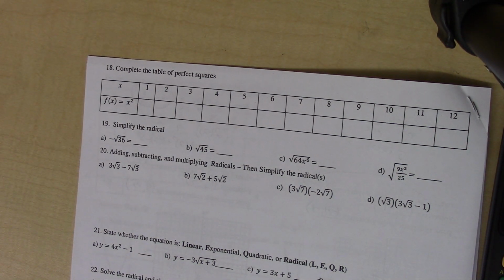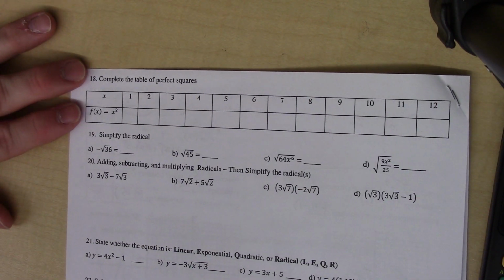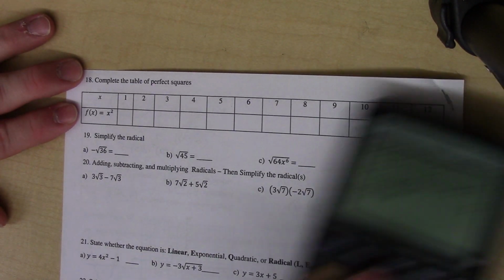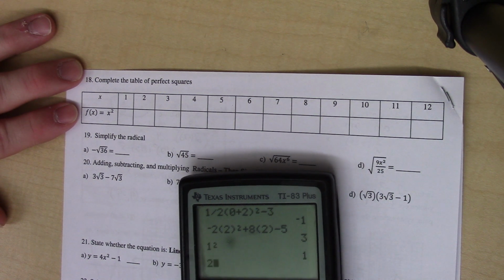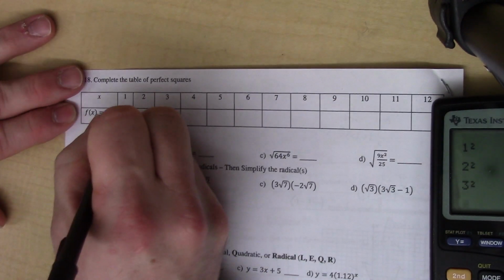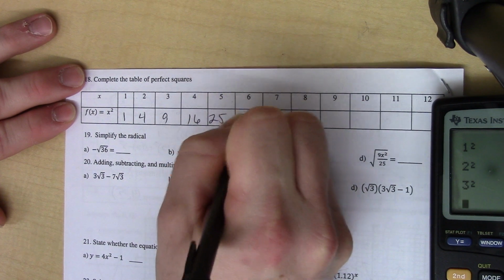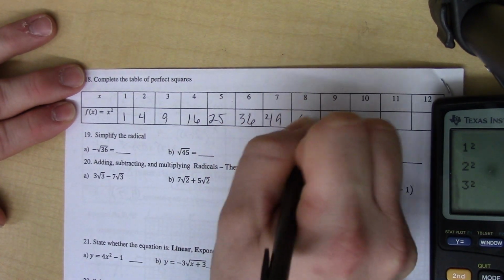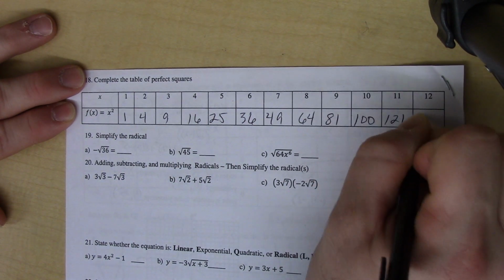It probably doesn't need to be on the exam, but I want you to have it anyway, and rather than give it to you as a cheat sheet, just fill it in, and you can use a calculator. Like literally, you can just go 1 squared, 2 squared, 3 squared, and start writing those numbers in, right? That's not hard. 1, 4, 9, 16, 25, 36, 49, 64, 81, 100, 121, 144.